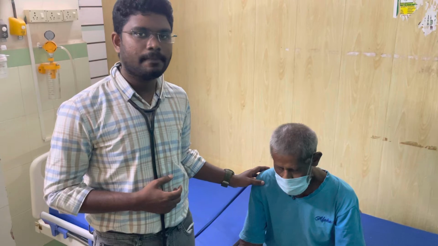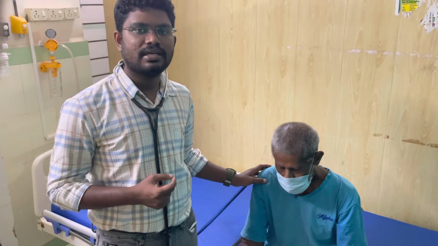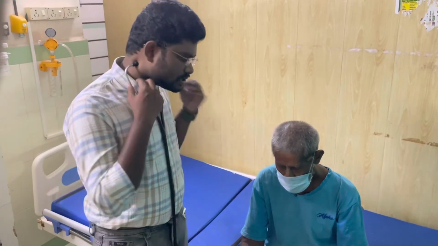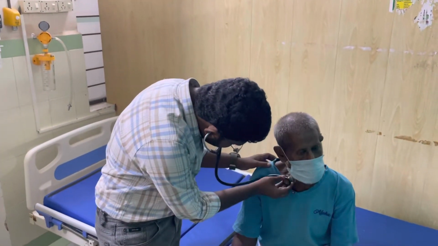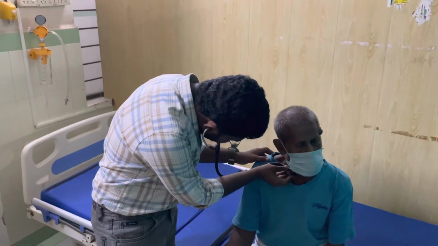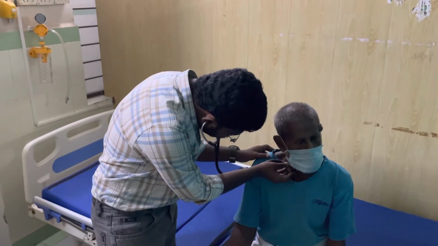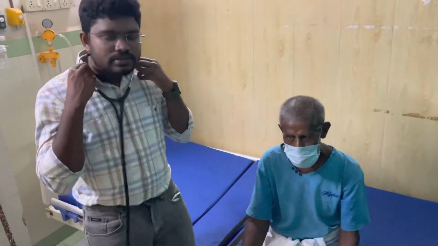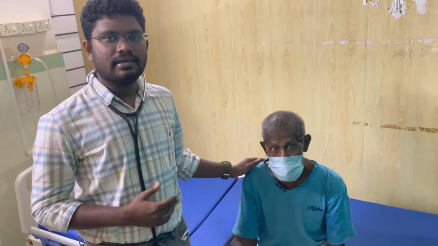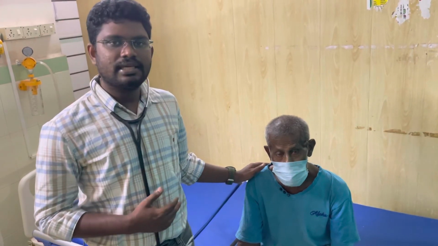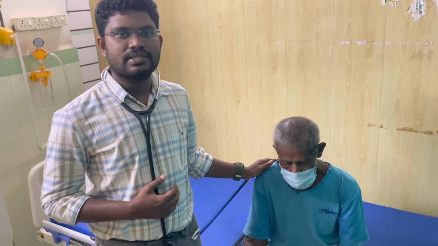Now we try to hear the murmur at the carotids. The low-pitched component of the ejection systolic murmur is conducted to the carotids. The low-pitched component is transmitted to the carotids, and we clearly hear the ejection systolic murmur conducting to the carotids.